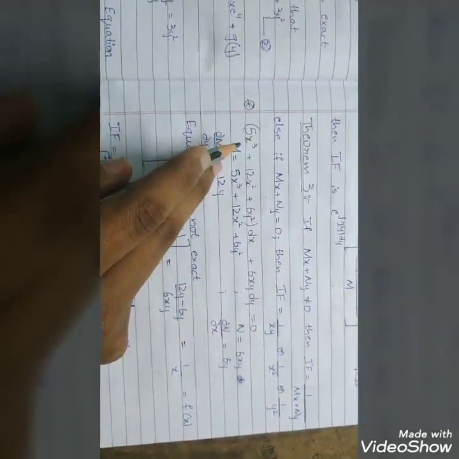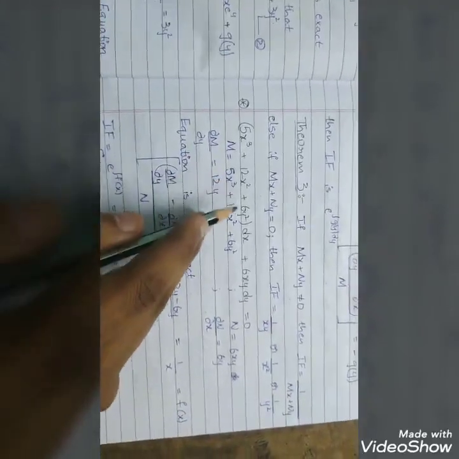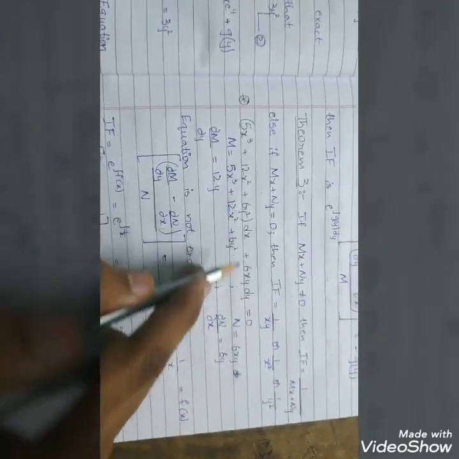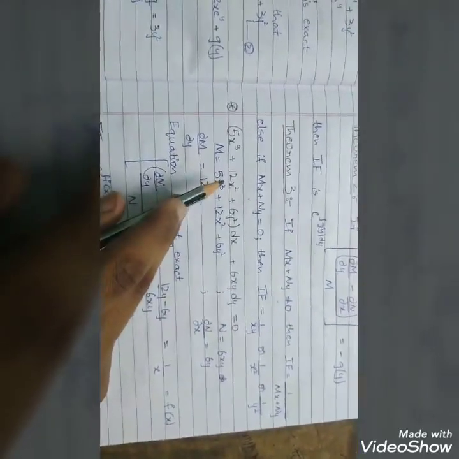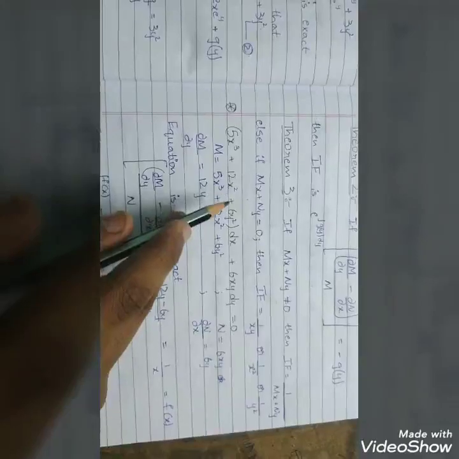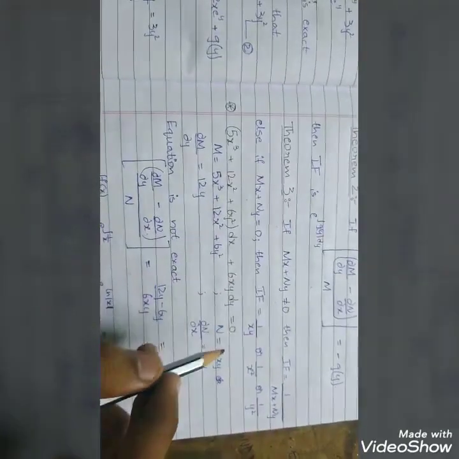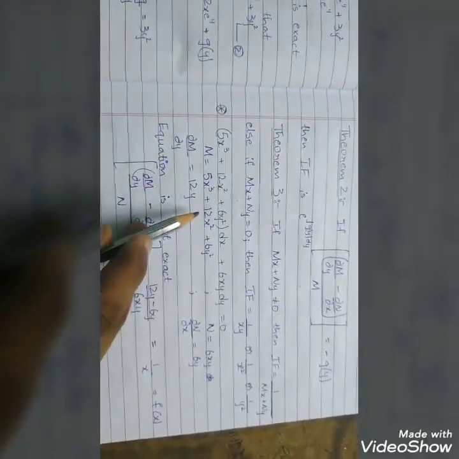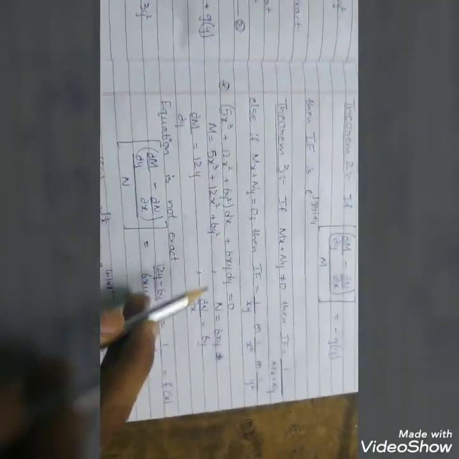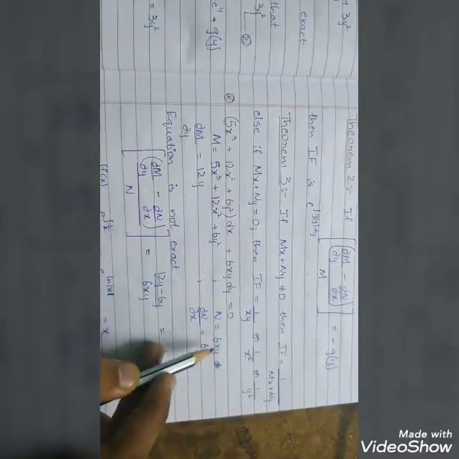Let's take this problem as (5x³ + 12x² + 6y²) dx + 6xy dy = 0. Now this is again of the form M dx + N dy = 0, wherein M is 5x³ + 12x² + 6y² and N is 6xy.